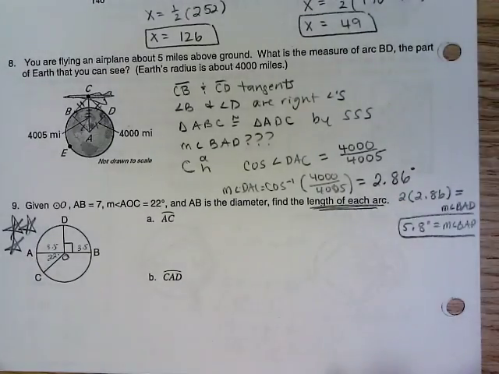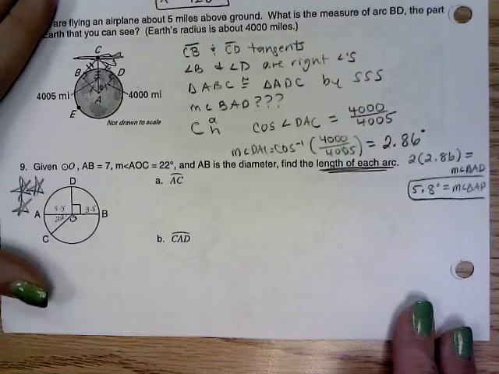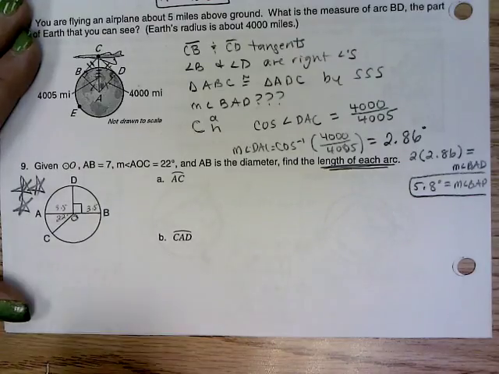Up until now, we have found the measure of the arc, not its length, how long it is. To do this, we have to set up a proportion to what we know. It's a formula not on the formula sheet. It's one you need to know, and that's why there's going to be a proportion.